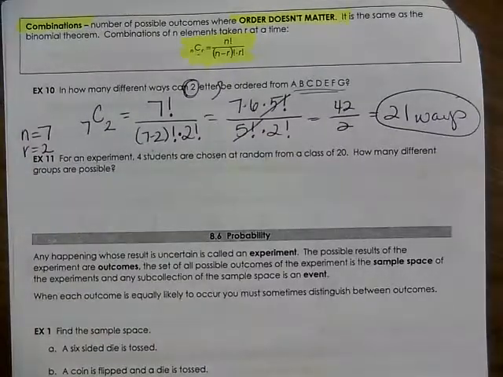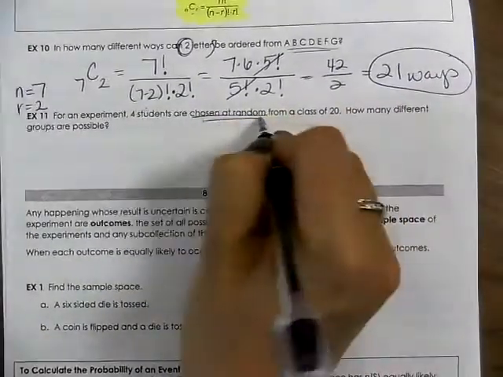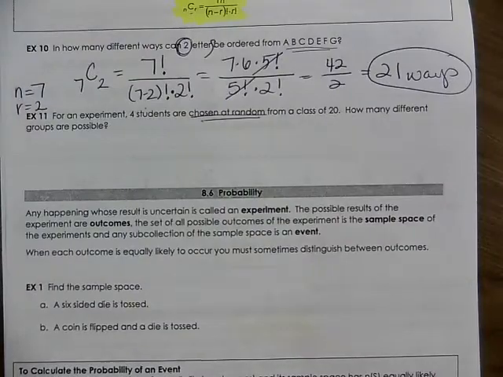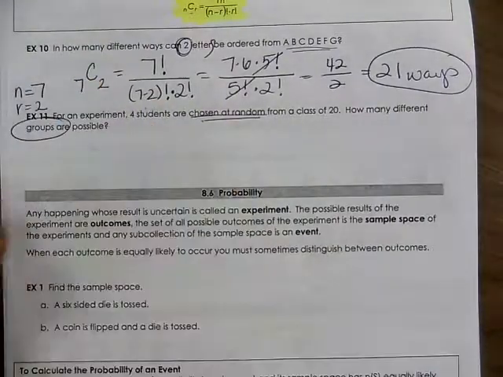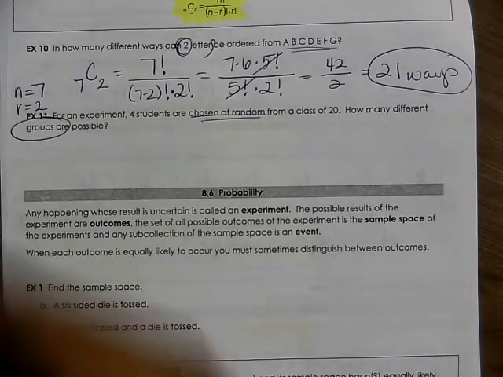Last example. For an experiment, 4 students are chosen at random from a class of 20. How many different groups are possible? These are key words that tell you this is a combination. I'm just going to take 4 of you out of here, put you in a group, and you're going to work together. Order doesn't matter. You don't have a set role in the group. You're just grouping these students together. So this is an idea of a combination. How many possibilities are there?